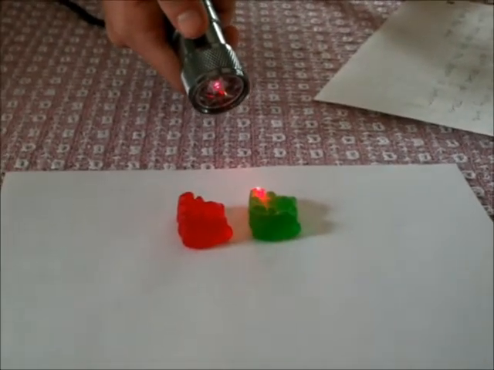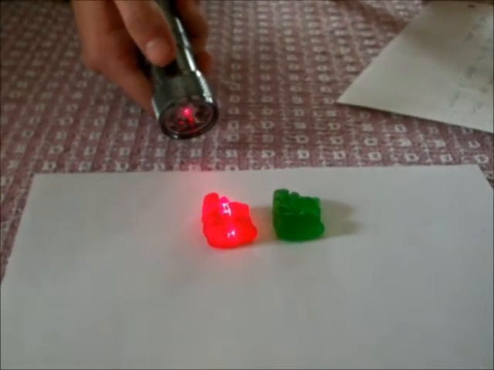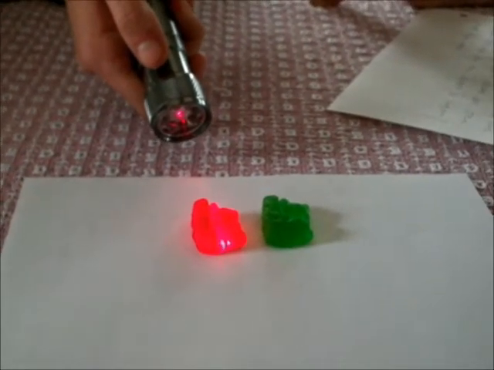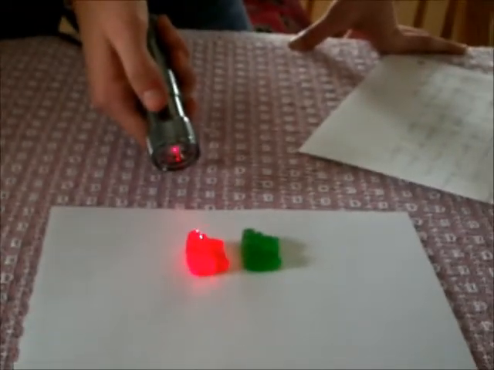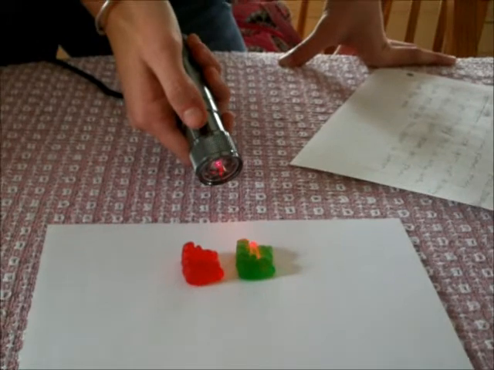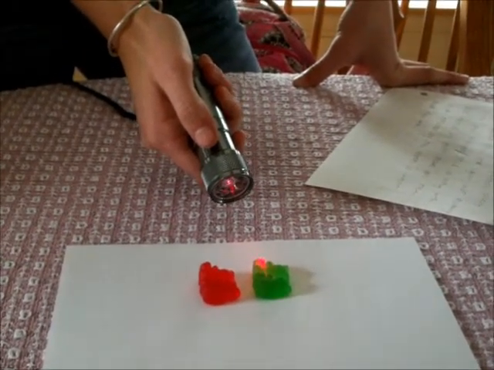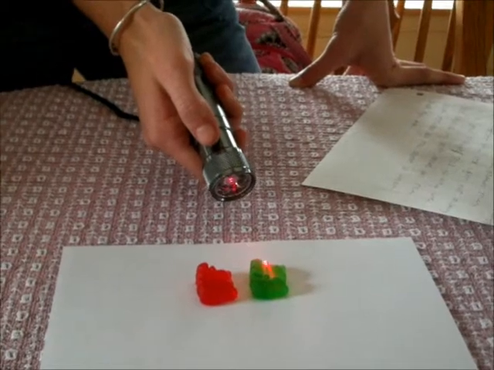This is because the red gummy bear, because it is red, can reflect the red light, allowing the laser pointer to pass through. Because the green gummy bears are green, they absorb the red light, not allowing the light to pass through. This is why we see objects in different colors, because the color reflected by the object is what our eyes see.